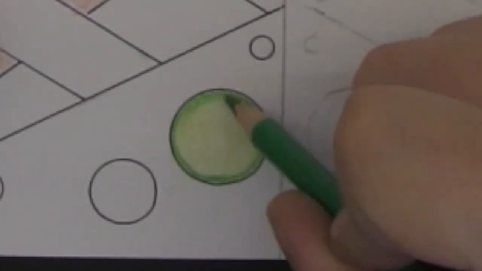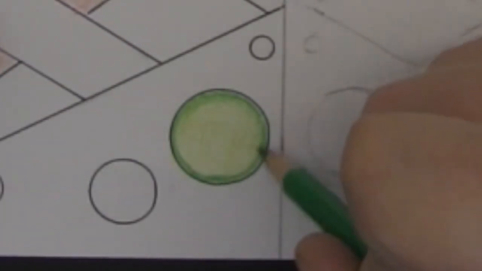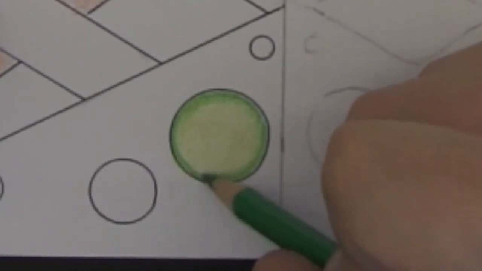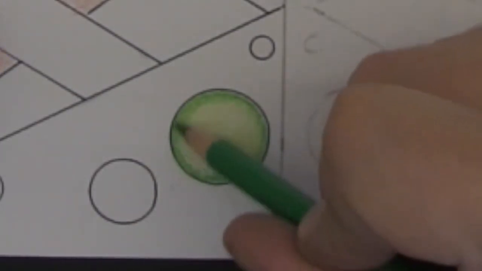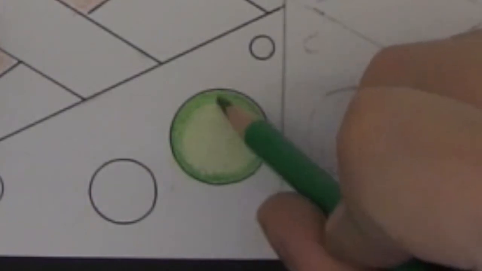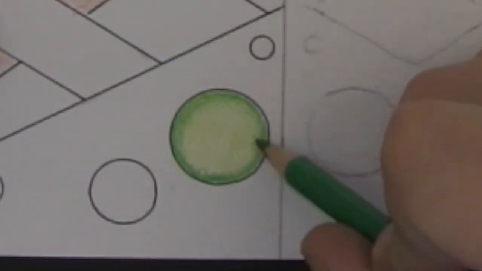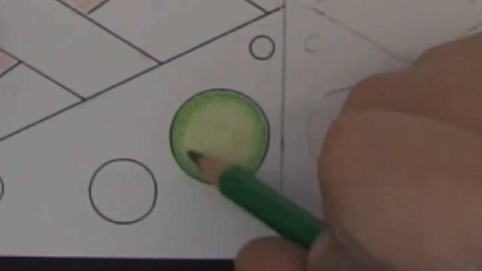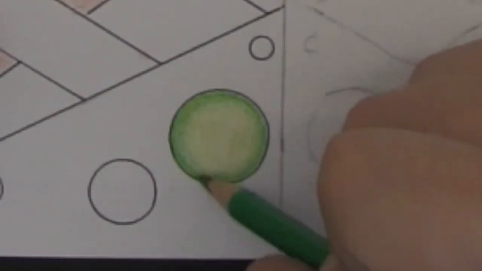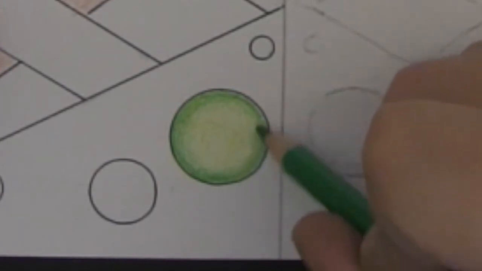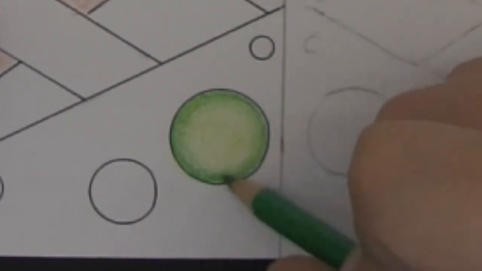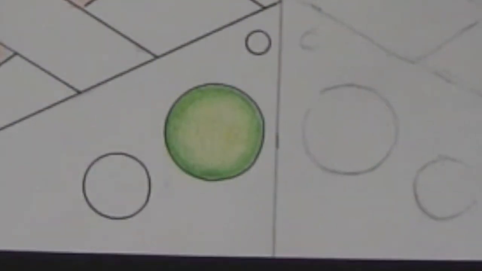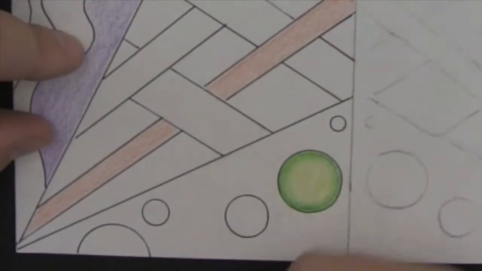So what I'm doing is I'm coloring in really tiny circles around that edge where the dark green and the lighter green meet to make this fade in towards the center. I'm varying my pressure just slightly, really light touch, and I want this to fade in so it has a darker green edge to it. You want to apply this shading to all of your circles.